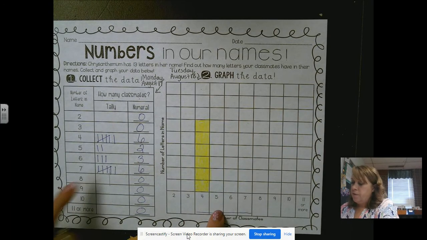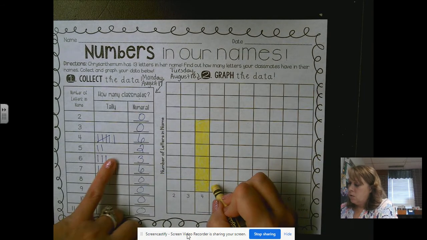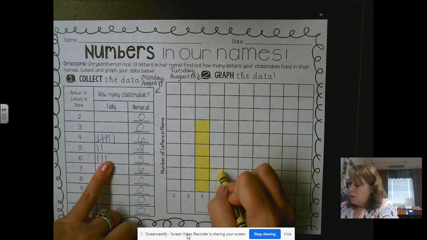All right, now I'm going to go to 5. We have 2 people that had 5 letters, so I'm going to go 1, 2, color those 2 blocks in.